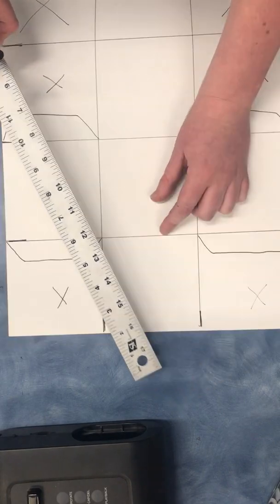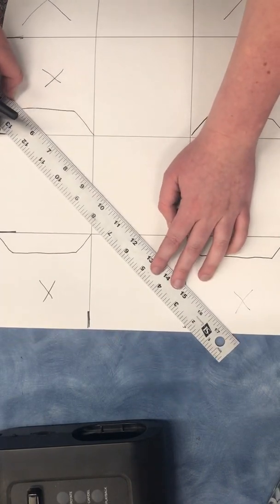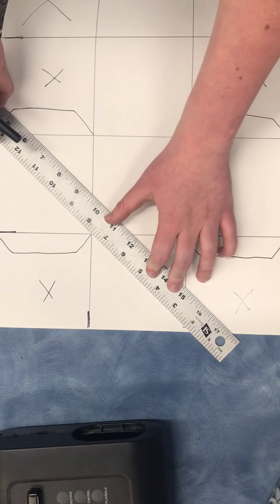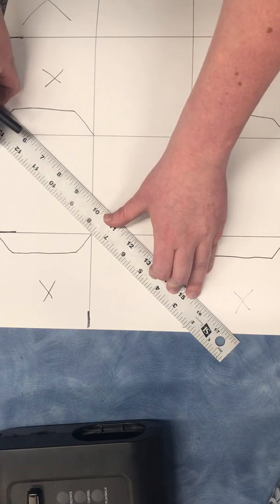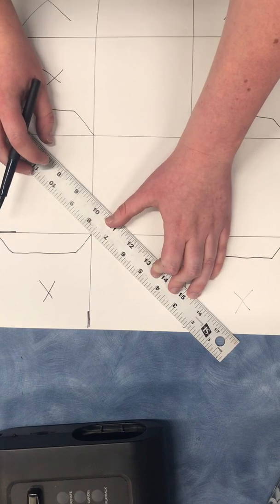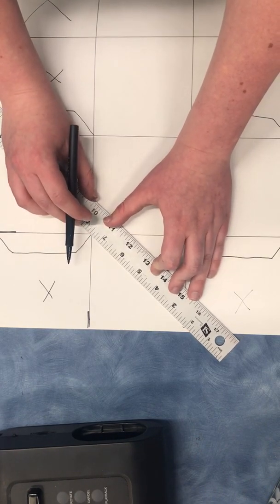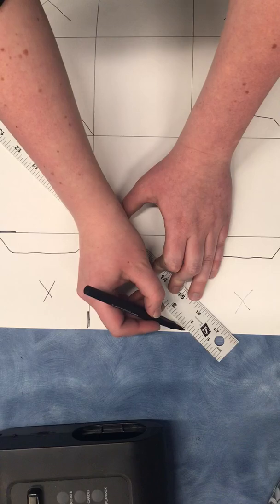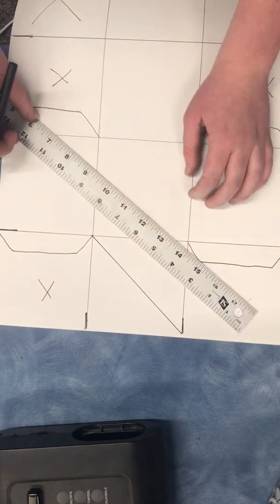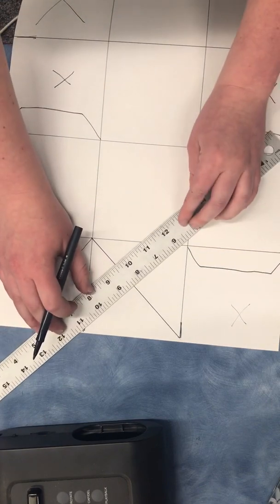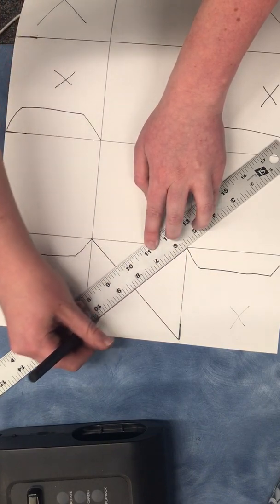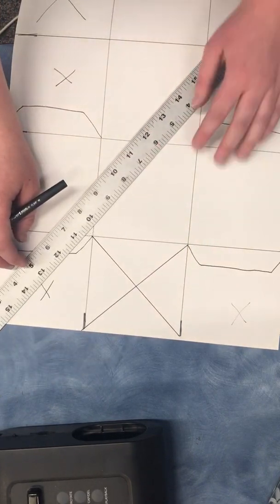We are going to use our ruler and our pencil. Again, I'm using a pen because I want you guys to be able to see. Pencil doesn't come up very well. So we are going to draw a giant X in the middle of our square, from corner to corner. We are going to draw this X. All right, so we should have that X.